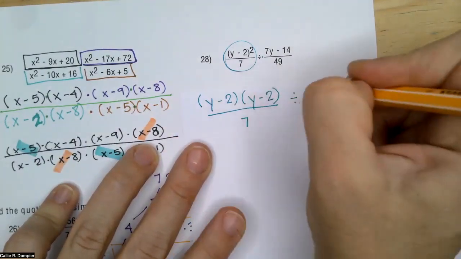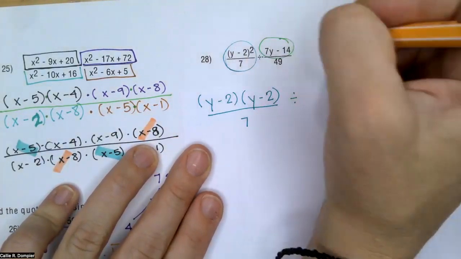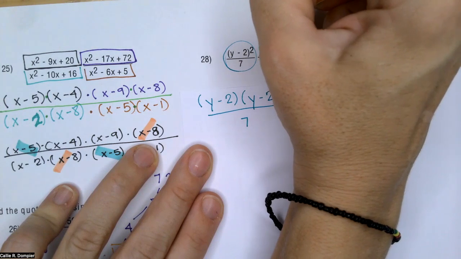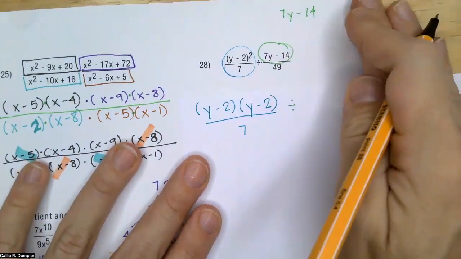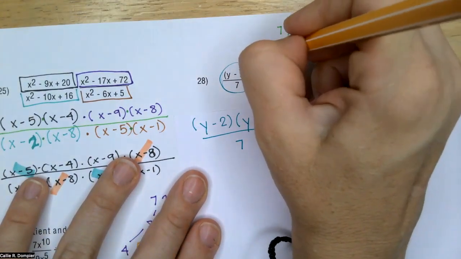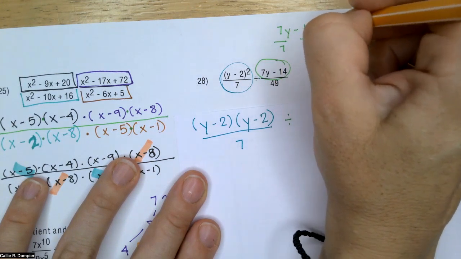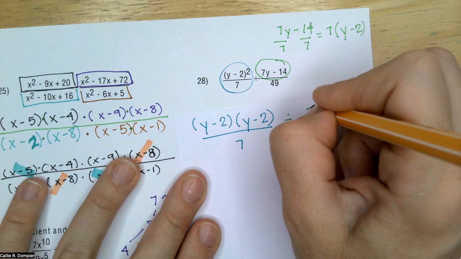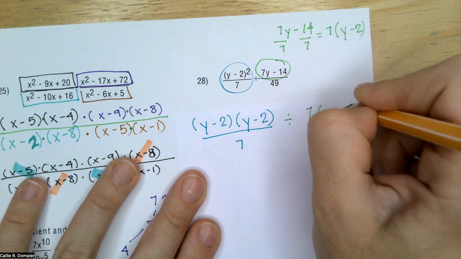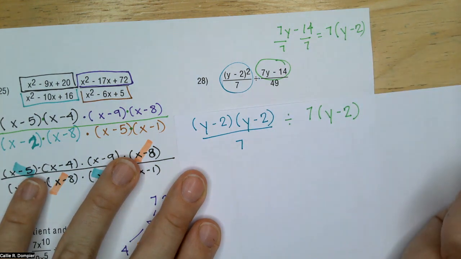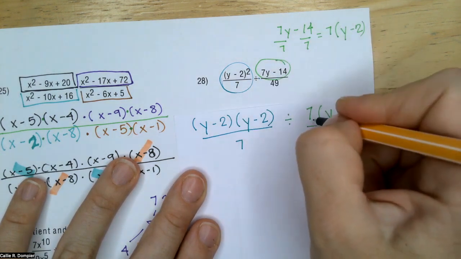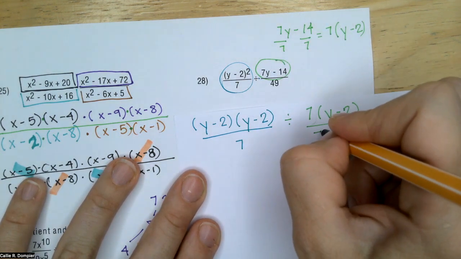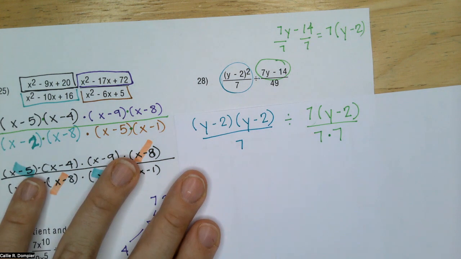Divided by, how do I simplify this? 7y minus 14. Divide both by 7. 7 times y minus 2. Good. I see there's a 7 that I've factored out. So 49 is 7 times 7.